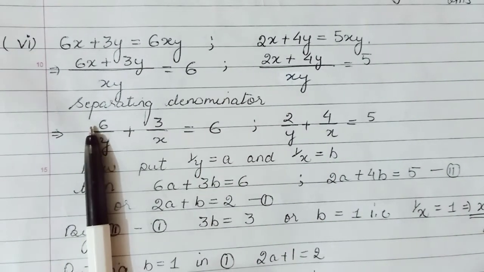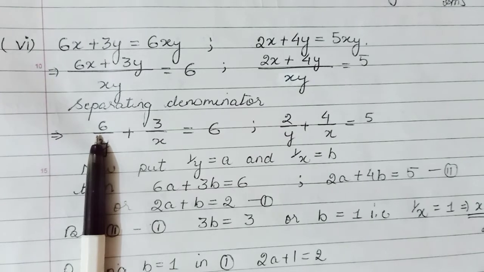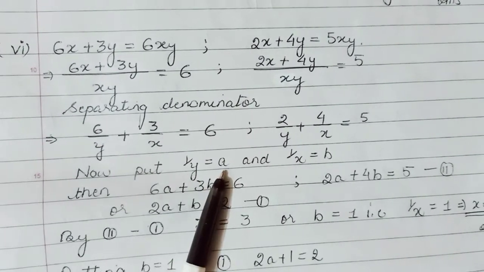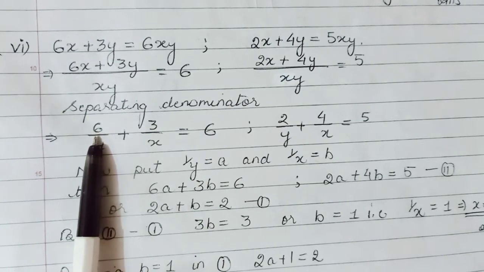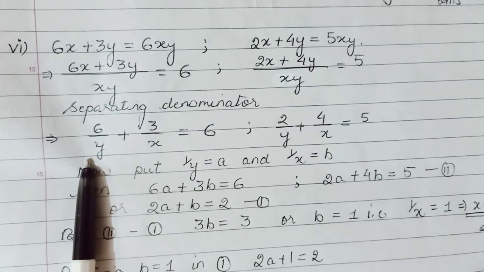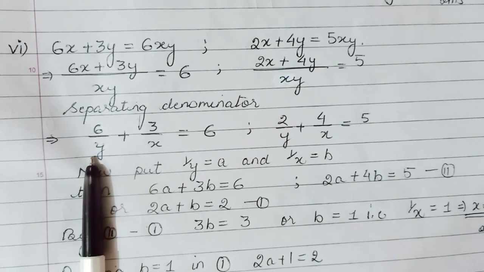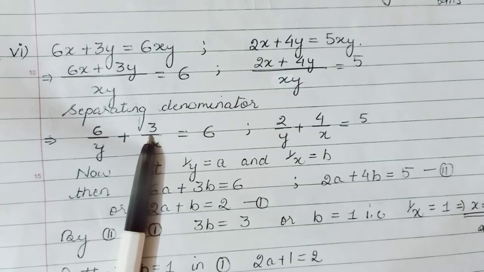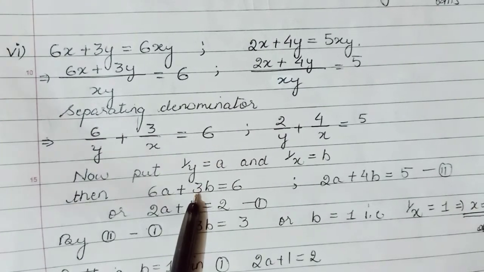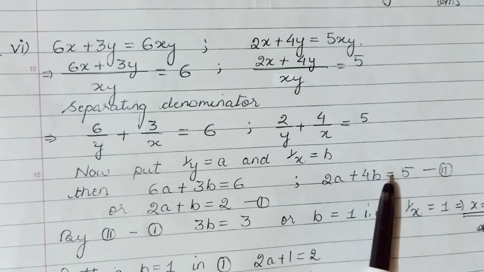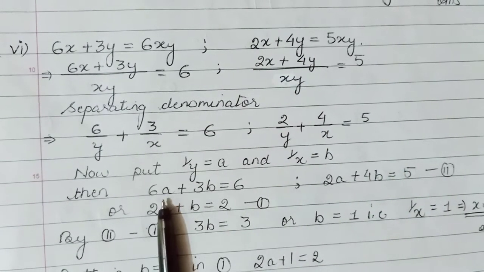So this equation would now become 6a. कोएफिशिएंट अपनी जगह में रहता है. ओके, वेरिएबल जो था उसको हमने 1 upon y को a रखा है. 6 was in the numerator, it will remain in the numerator. If any variable or constant is in the denominator, it will remain in the denominator. Constants do not change their place. So the equation will become 6a plus 3b is equal to 6, and the other one 2a plus 4b is equal to 5.